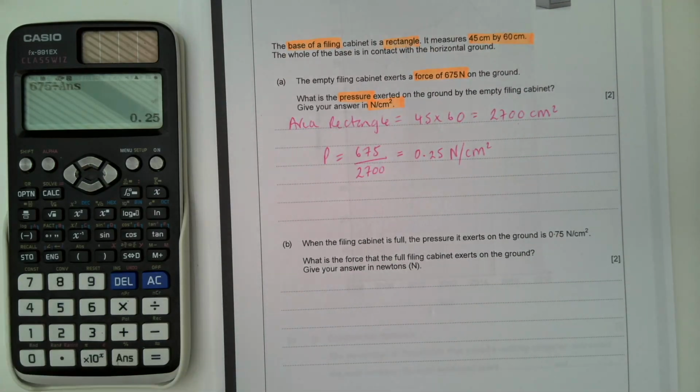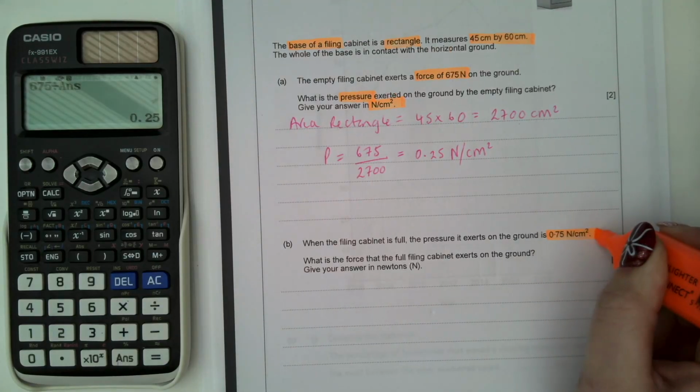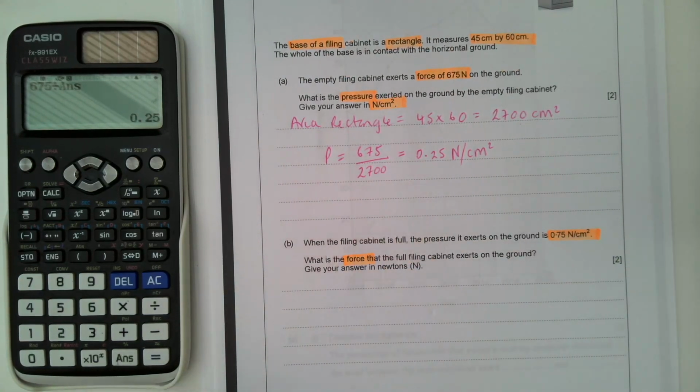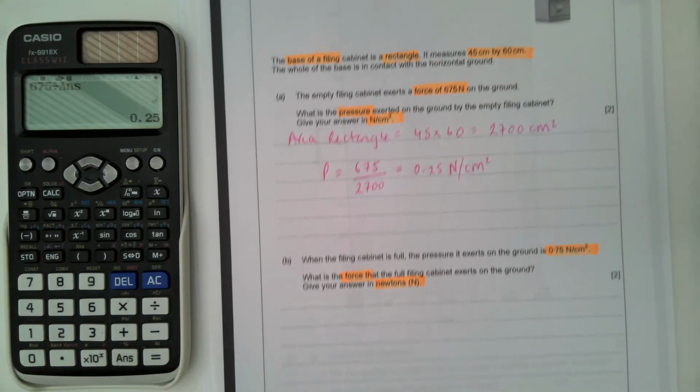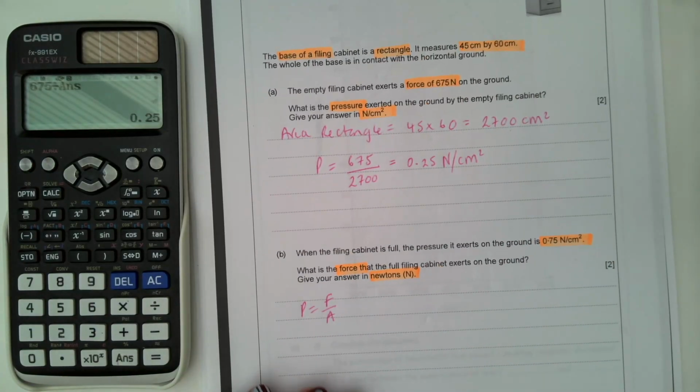Part B. When the filing cabinet is full, the pressure on the ground is 0.75 newtons per centimetre squared. What is the force that the full filing cabinet exerts on the ground? Give your answer in newtons. So the formula we have is pressure equals force over area. All right. We're wanting to work out the force now.